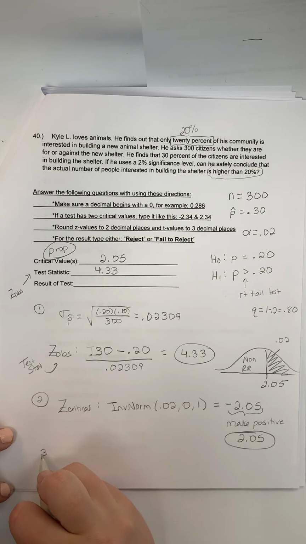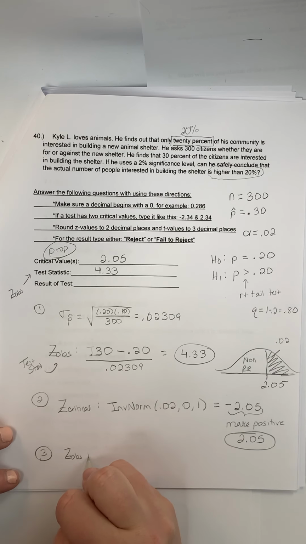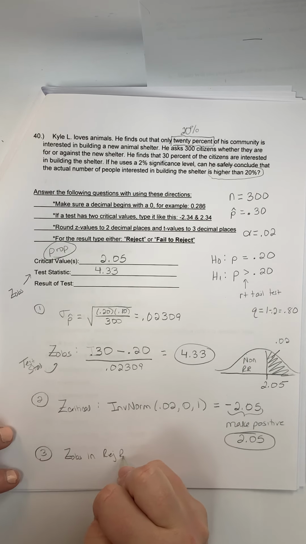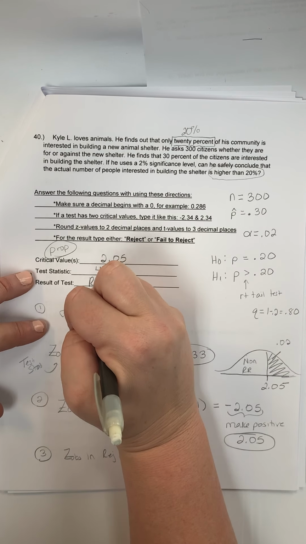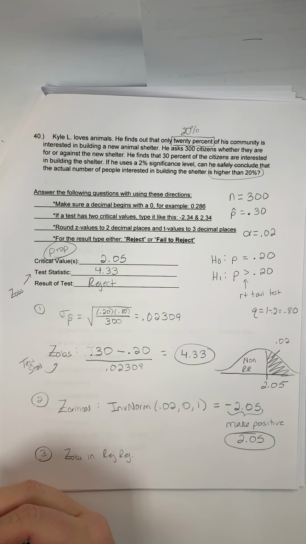All right, last but not least, our Z observed is 4.33. Where does that fall? Z observed is in your rejection region. Now, we are going to reject. We have unfortunately rejected all 6 of these tests. Are you going to be rejecting all of yours?